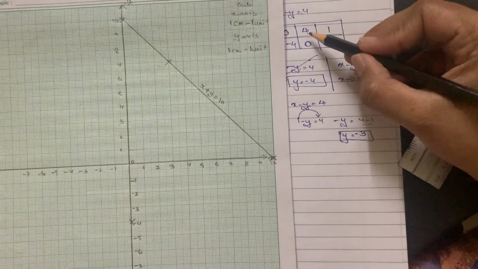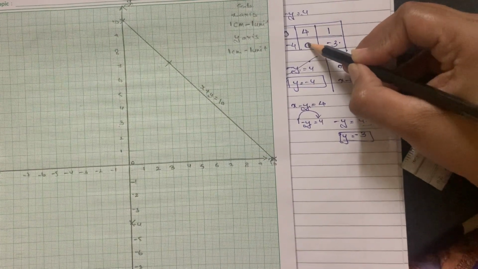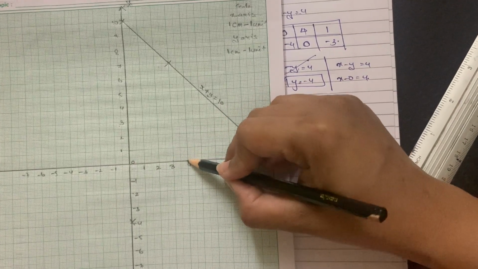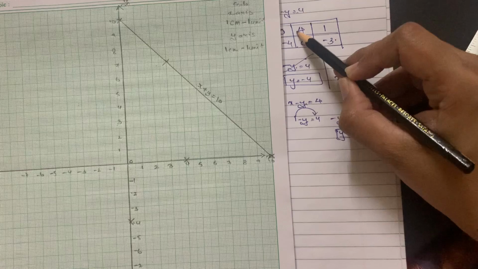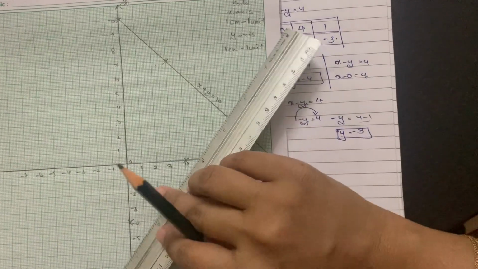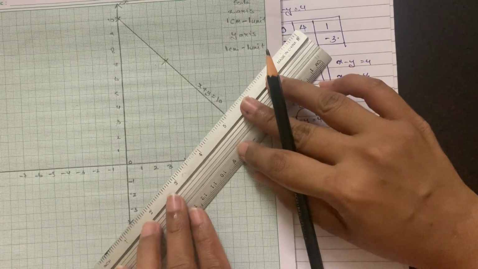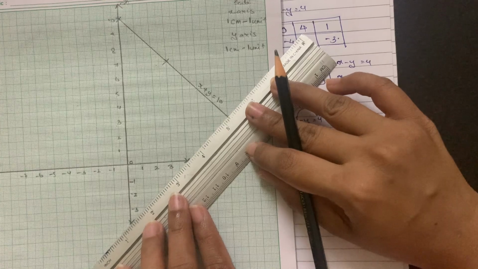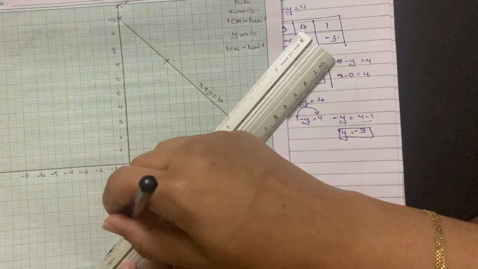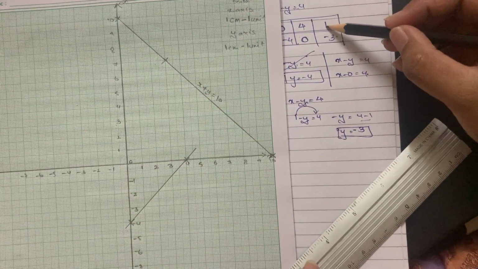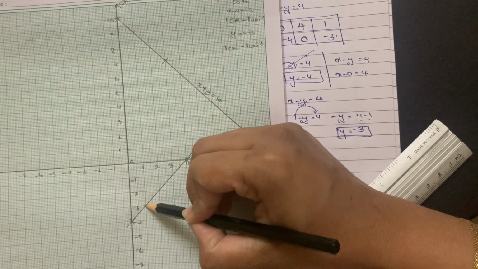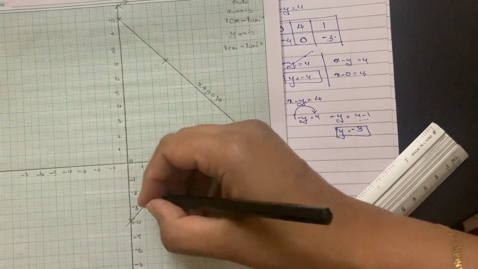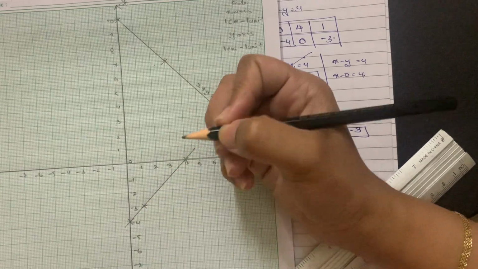Then it says when x is 4 and y is 0. X is positive 4 and y is 0. So it comes here. These 2 points are more than enough for me to mark that. If you can see again, I am just using these 2 points to join, and automatically my third point, 1 and minus 3, is connected. 1 on the x-axis, minus 3 on the y-axis. So this is my third point that I'm going to mark.